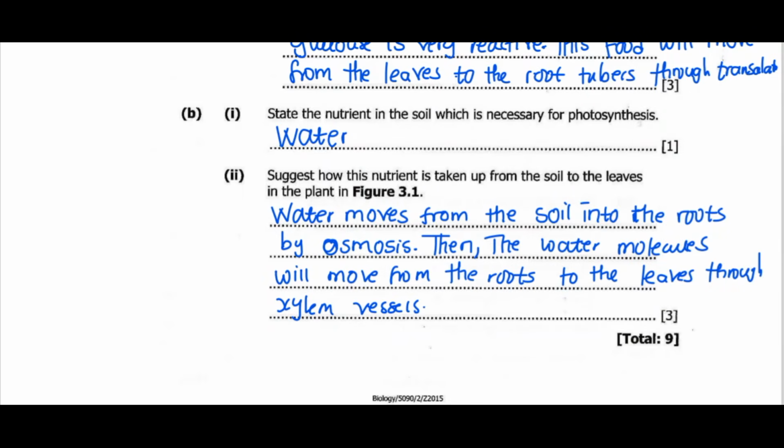And apart from this, we can also indicate the processes or other factors that help the water to move against the gradient, which I mean against gravity. So factors we have like transpiration pull, we have adhesive and cohesive forces. So all these factors help water to move against gravity.